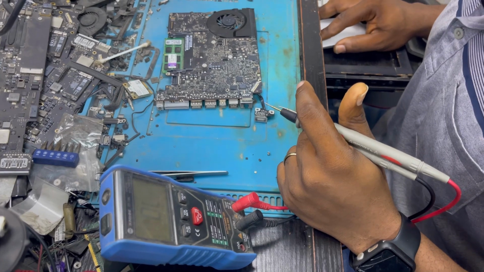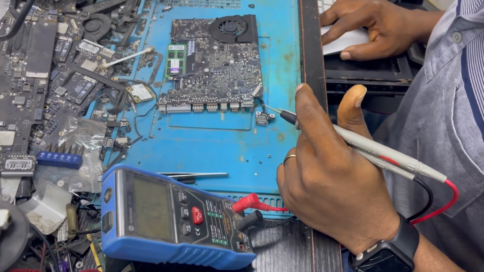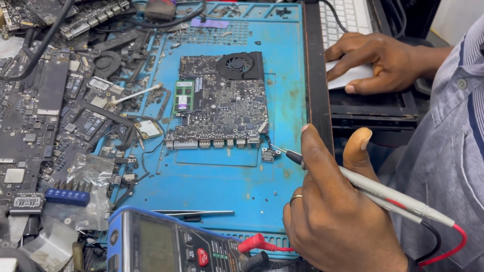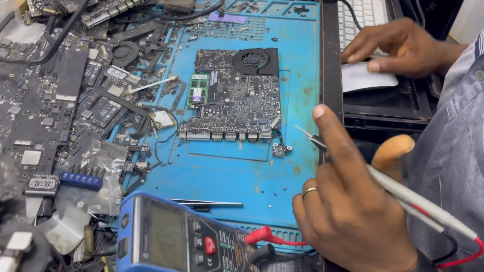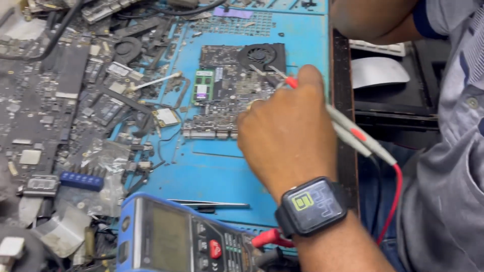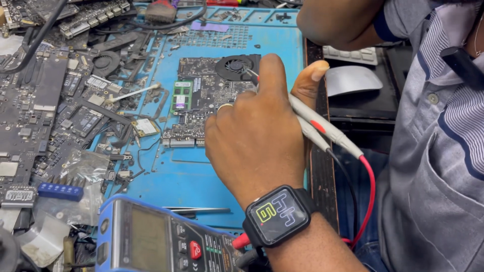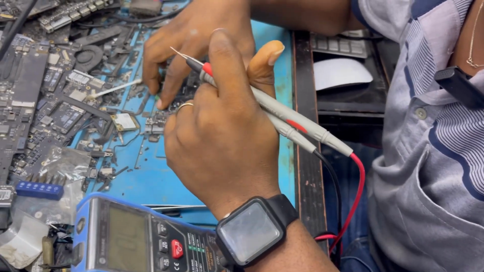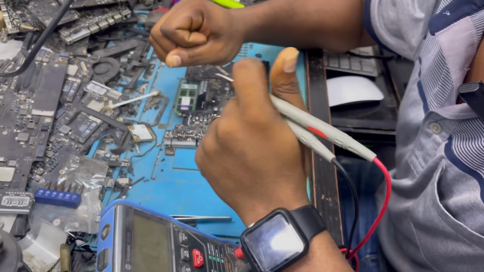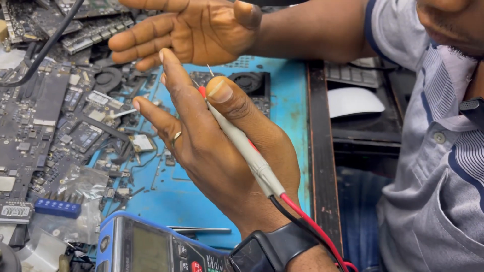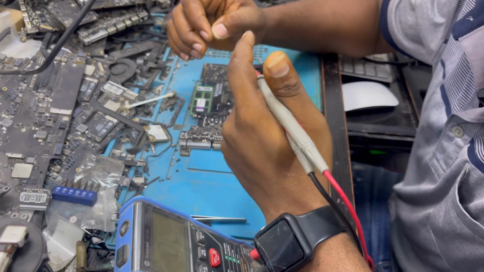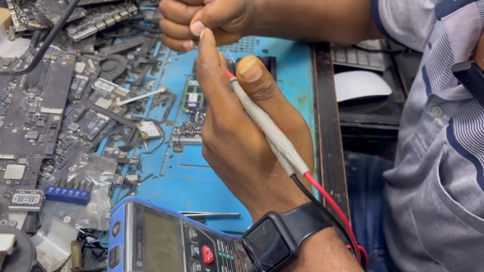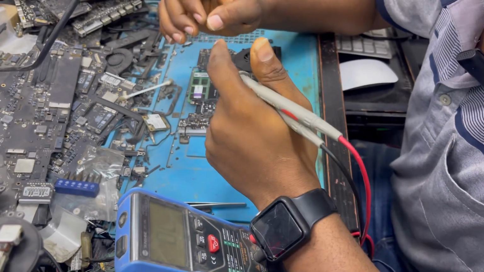I seriously doubt it. I couldn't even believe that such shorts can be present on the system and the system still function without backlight. Every day I learn, and I can see that this is where I should be focusing each time I have a backlight issue.